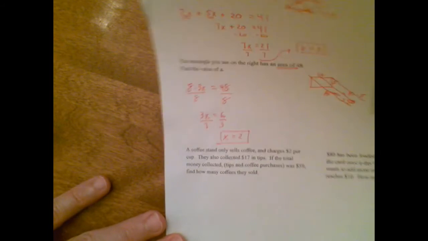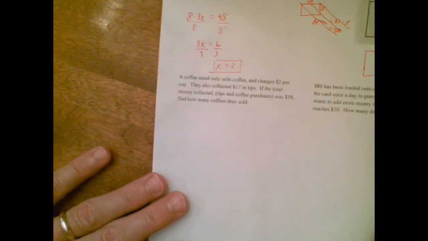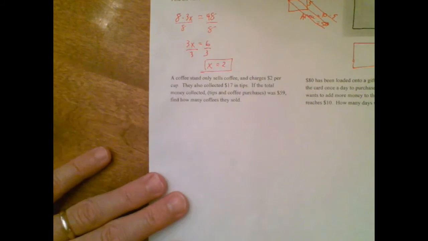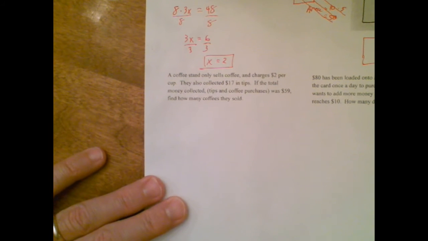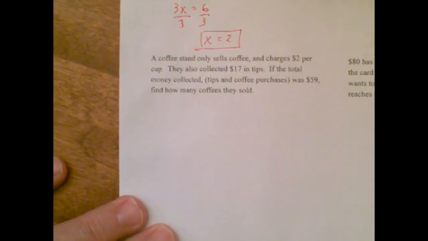Okay, so now we've got two more complicated ones because they're with words. I'm going to get this arranged and I'm going to zoom in a little bit, but I think it's probably going to be smart of you to pause the video and read this problem.